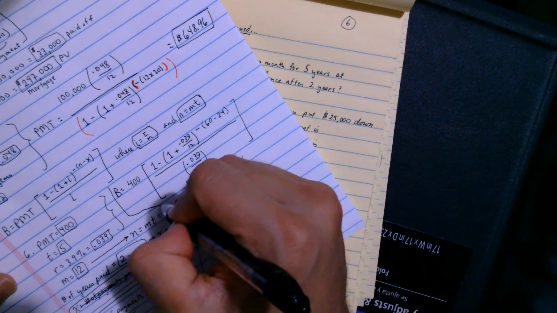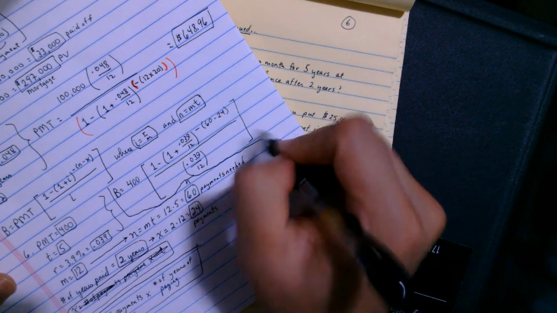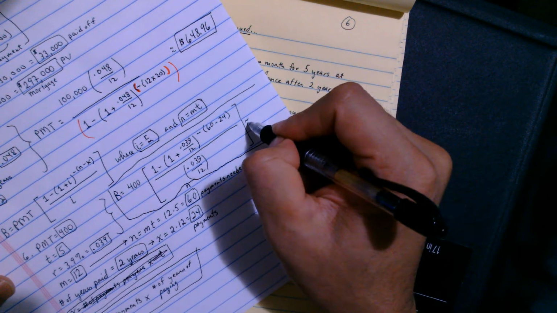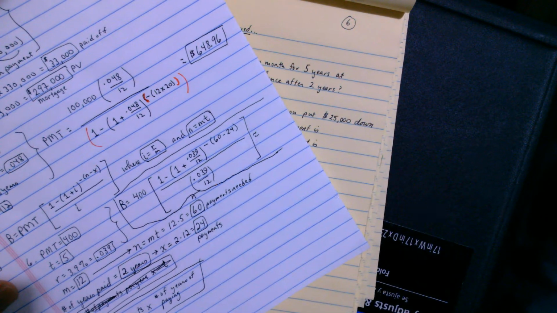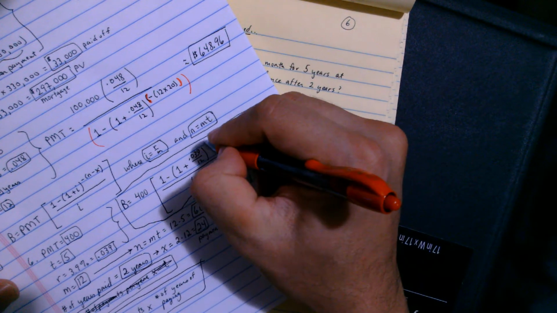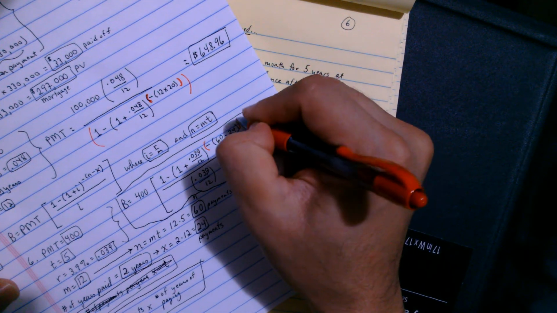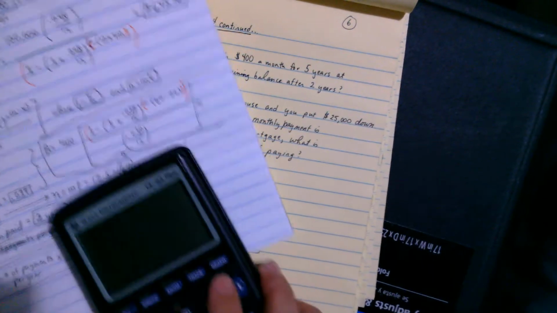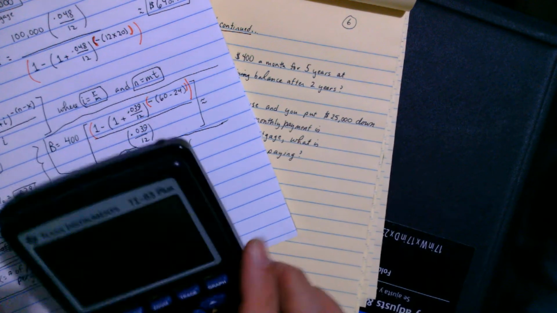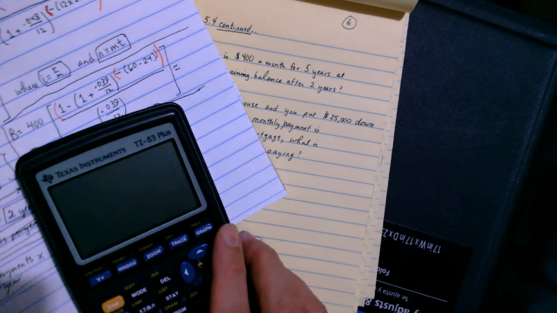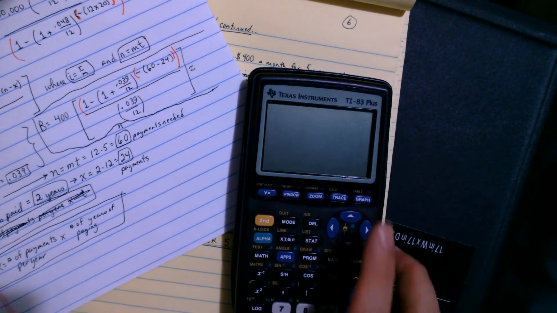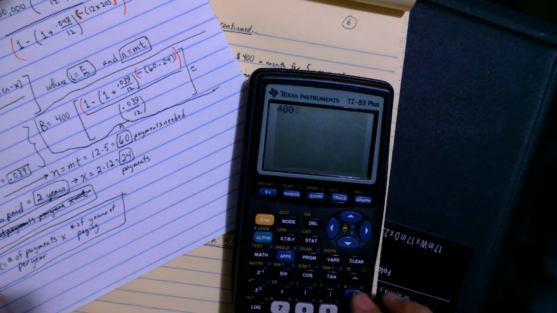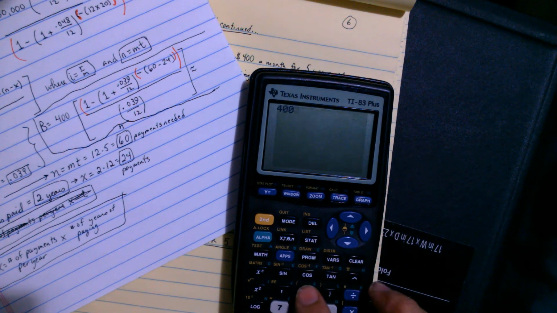So let's see if I can squeeze all of this out of the way here. There we go. You need the parentheses here and here. So let's see if I can squeeze all of this into the calculator so you can see it. Can you see that? I guess you can. I'm sorry, talking to myself here.